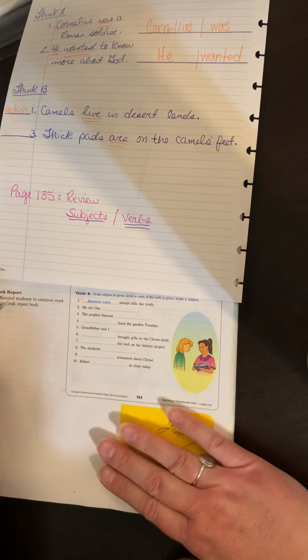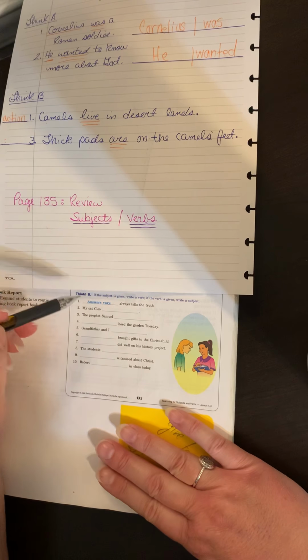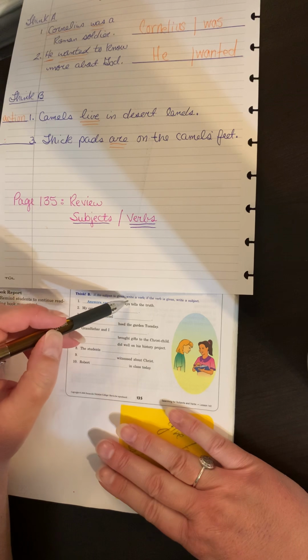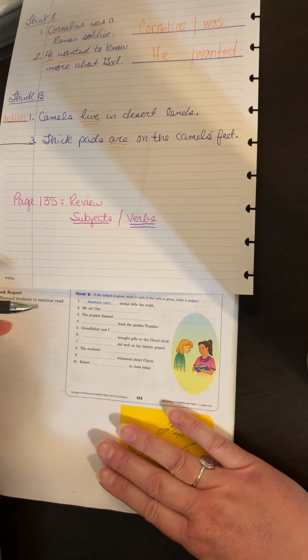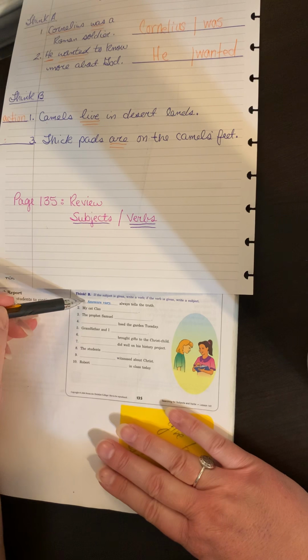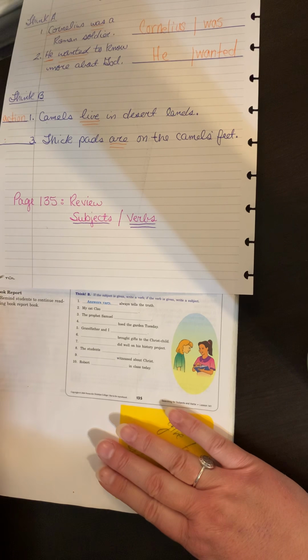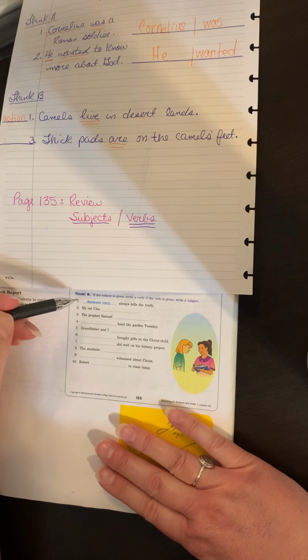If you want to zoom in on here, it says if the subject is given, give the verb. If the verb is given, write the subject. And as you can tell, even my teacher's book says that the answers will vary. So there's no right or wrong as long as it's making sense in the sentence.